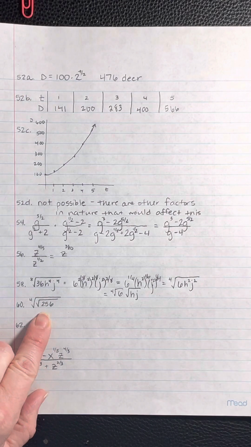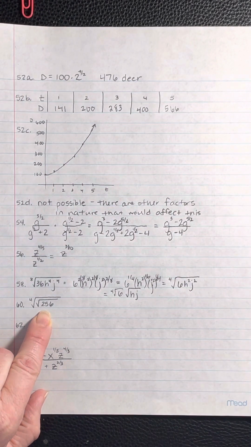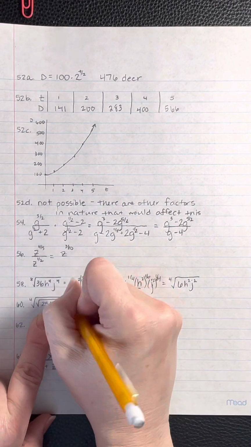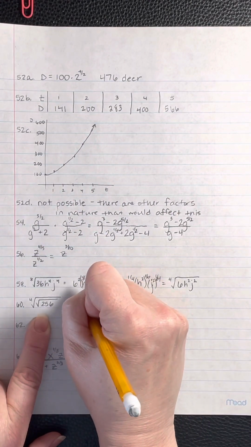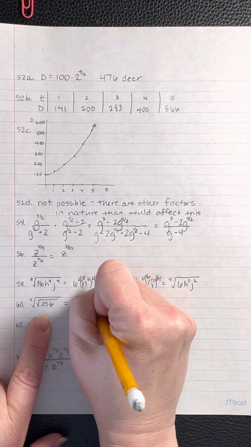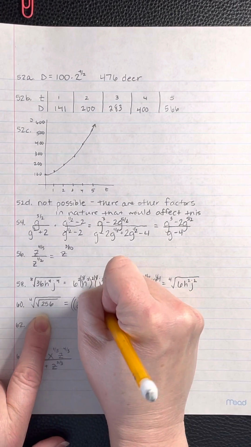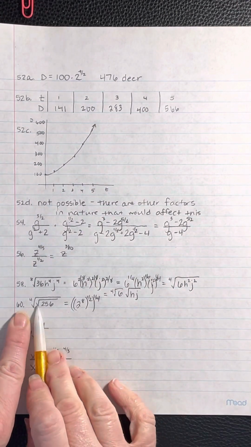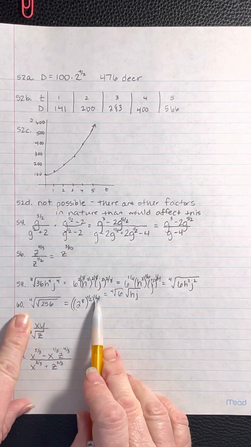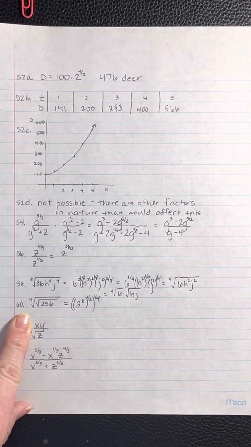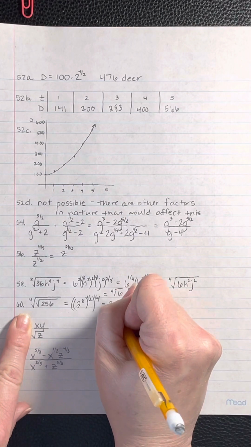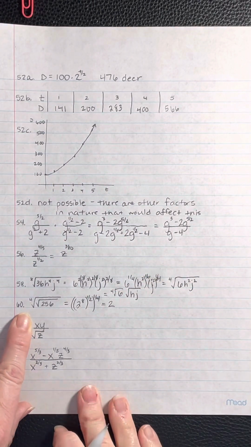All right. 256 is 2 to the 8th. And then this is a square root and a 4th root. So I have 2 to the 8th to the 1/2 to the 1/4. Power to a power to a power. I multiply all those. 8 times 1/2 times 1/4. And I get 2 as my final answer.